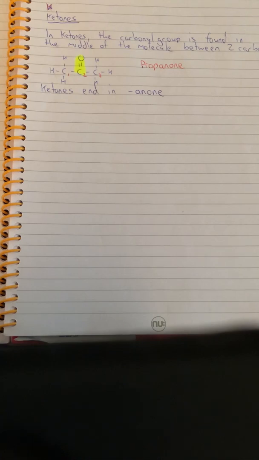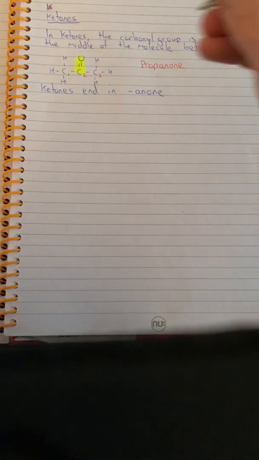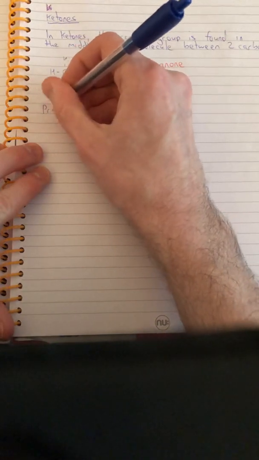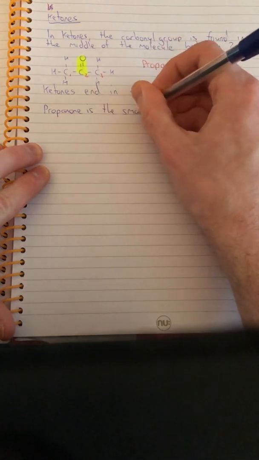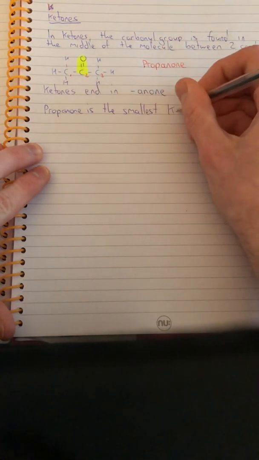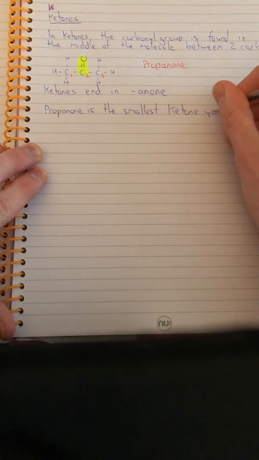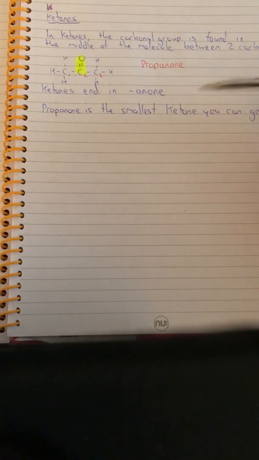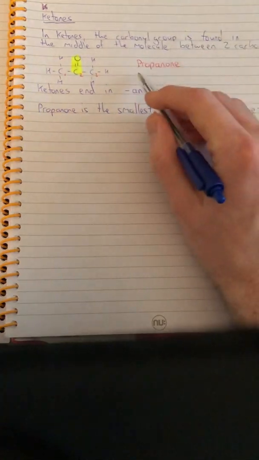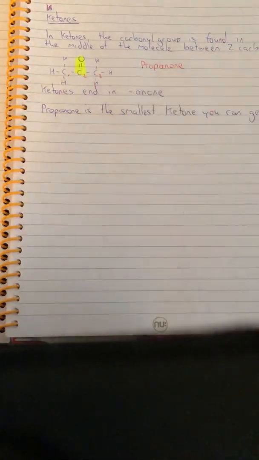And that's it. Yeah? Now, you might just want to make a wee note here. Propanone is the smallest ketone you can get. Yeah? And that's because if we went to eth-, 2 carbons, it wouldn't matter what carbon the carbonyl group was on, it would be at the start of the molecule, so that would make it an aldehyde. Okay, so the smallest ketone we can get is 3 carbons, propanone, because you need a carbon either side. Yeah?